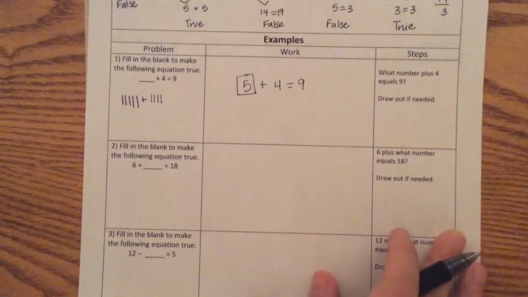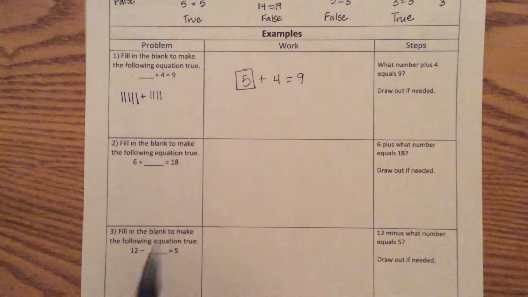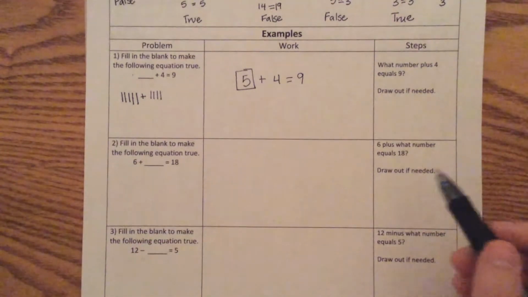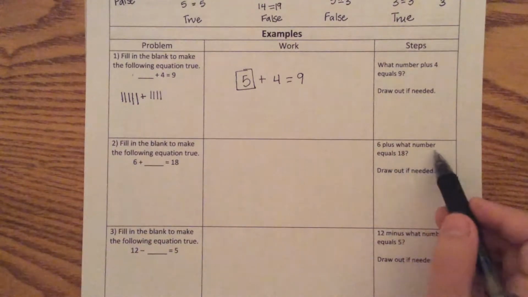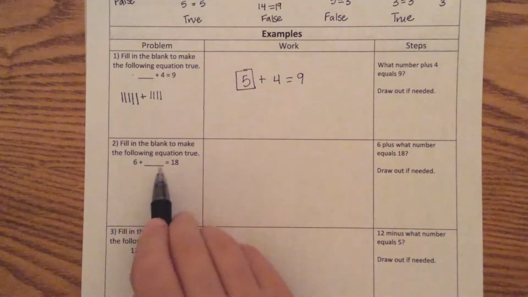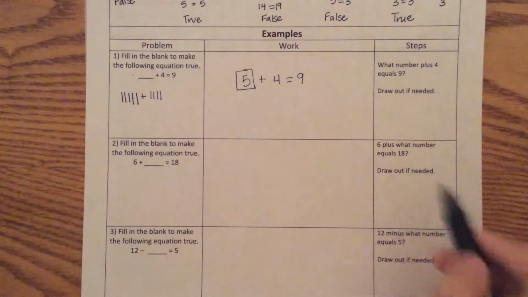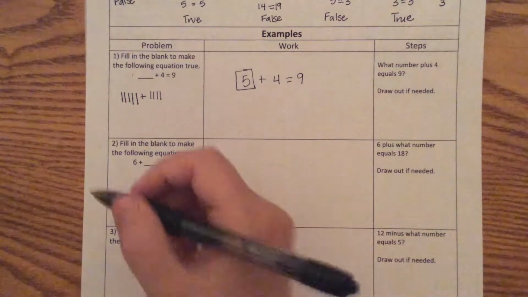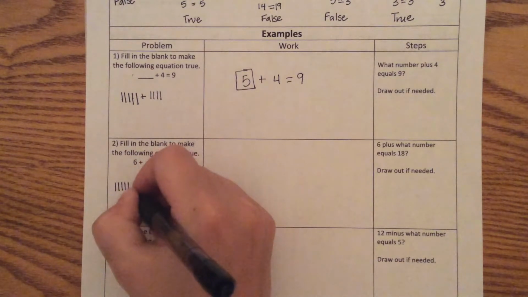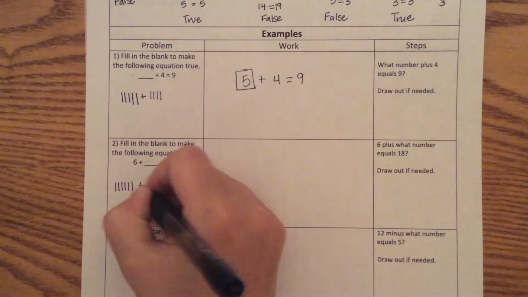All right, next one, number 2, says fill in the blank to make the following equation true. 6 plus blank equals 18. So we want to think 6 plus what number? So instead of thinking blank, we want to say 6 plus what number equals 18. Again, if we need to draw it out, we can. Okay, so it'll be 6, 1, 2, 3, 4, 5, 6, plus what equals 18.